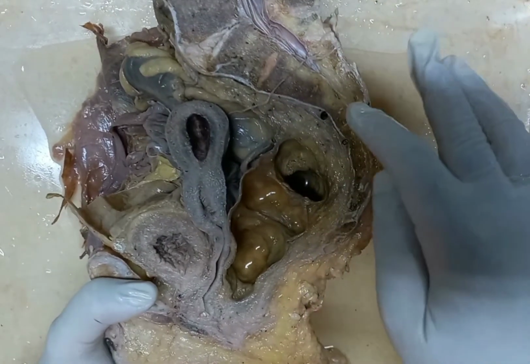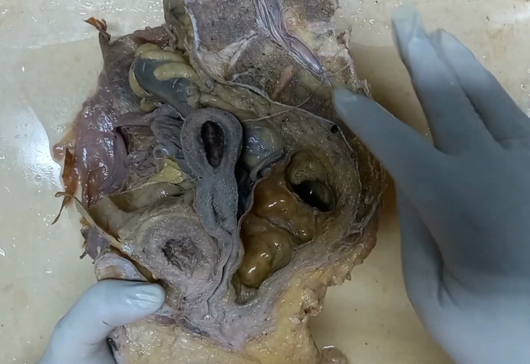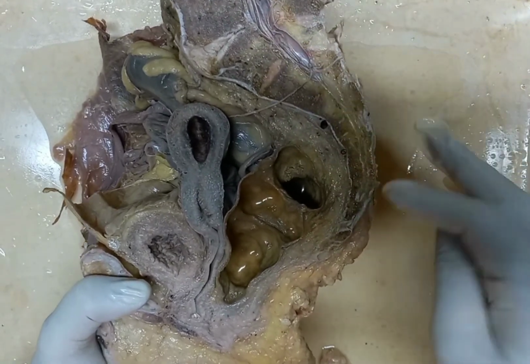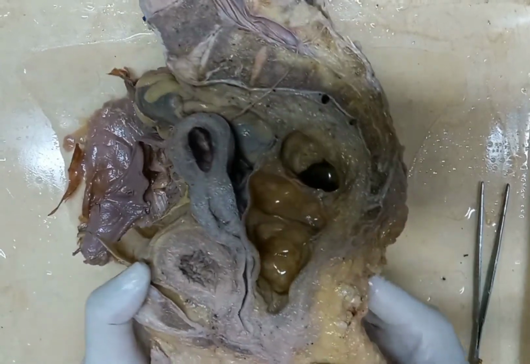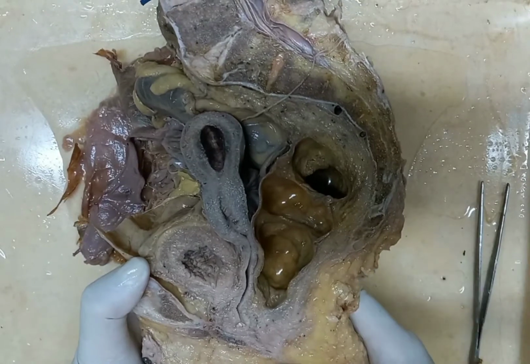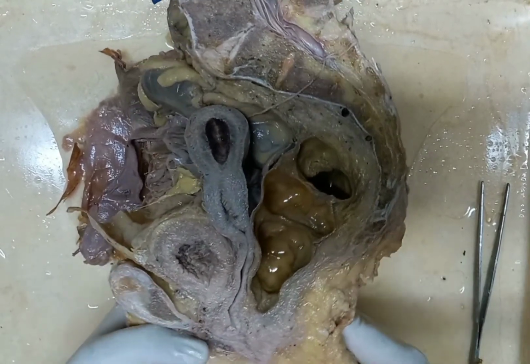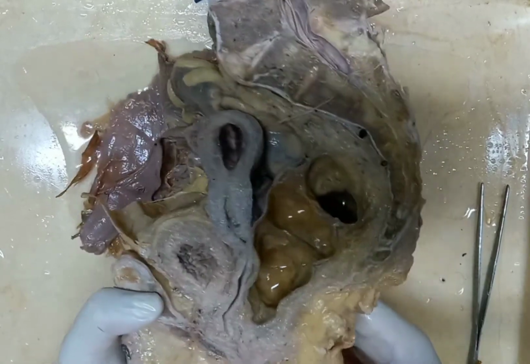Then you can also show the vertebral column, the sacrum, and the sacral canal. So this is usually the first question which the examiner asks before the other questions: identification of the structures in the sagittal section.